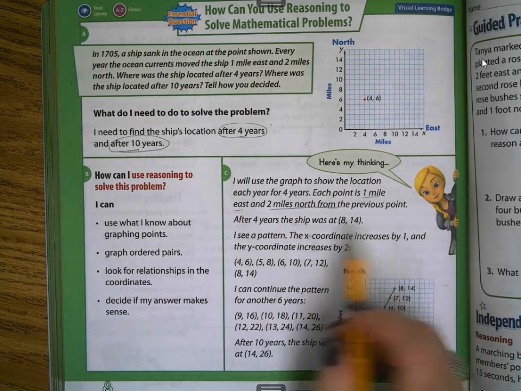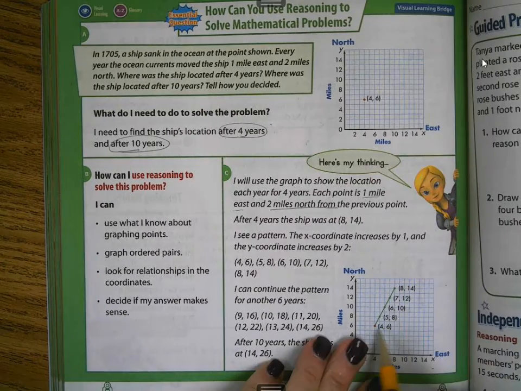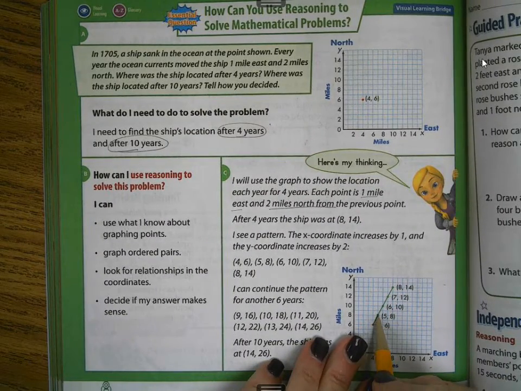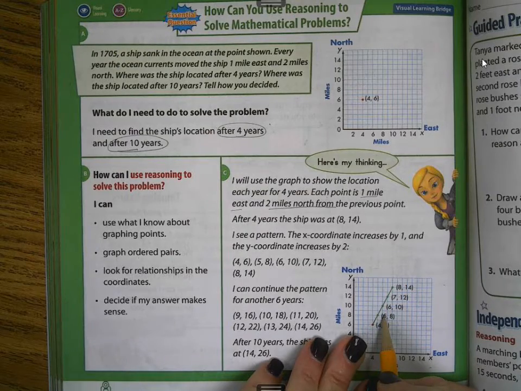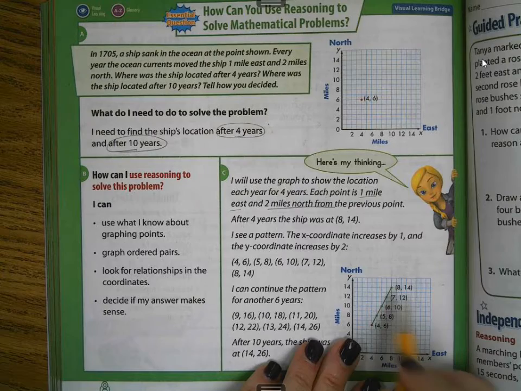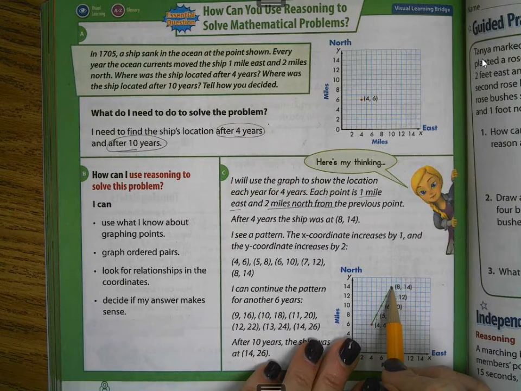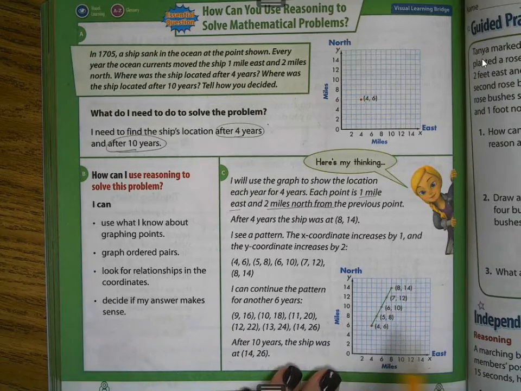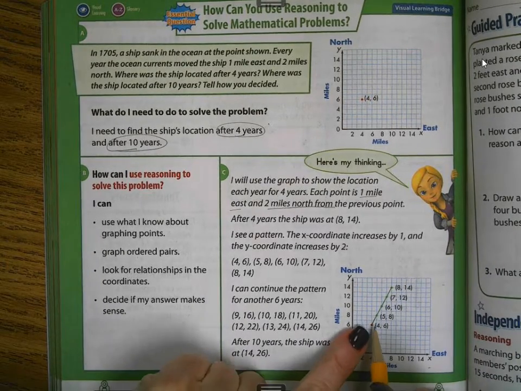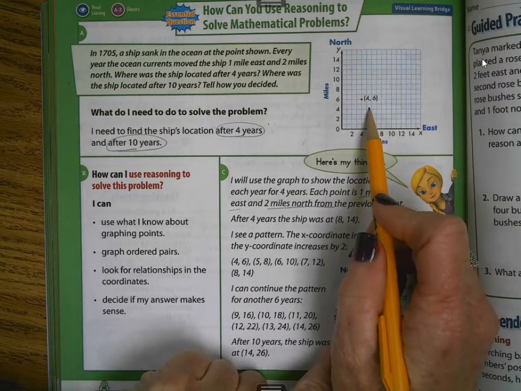All right, so what they did was they went 1 mile over and 2 miles north. 1 mile over, 2 miles north, 1 mile over, 2 miles north, and when I say over, they're going east, 1 mile east, 2 miles north. So they have graphed right here the ordered pairs. The first point is where we had the ship located originally.